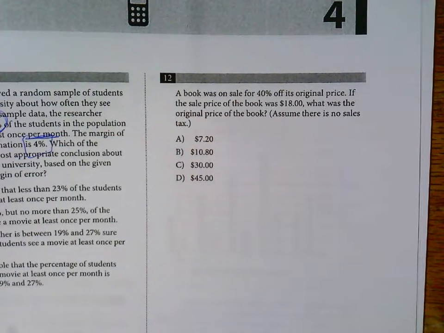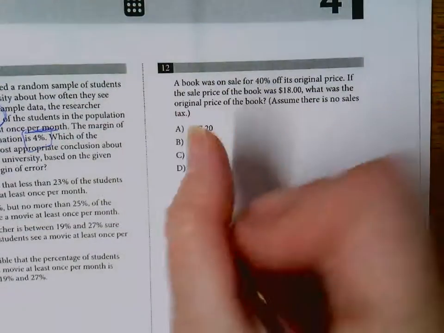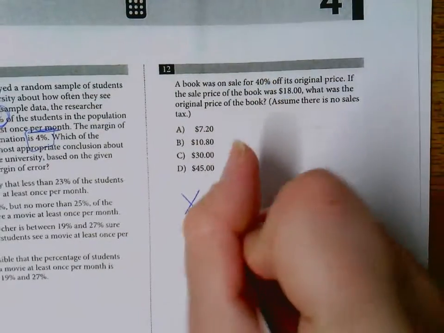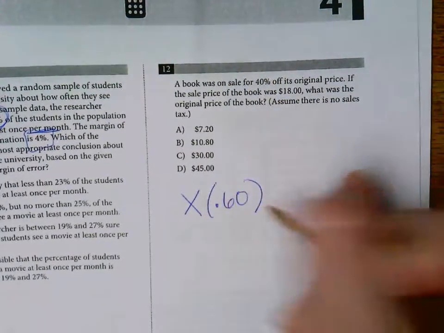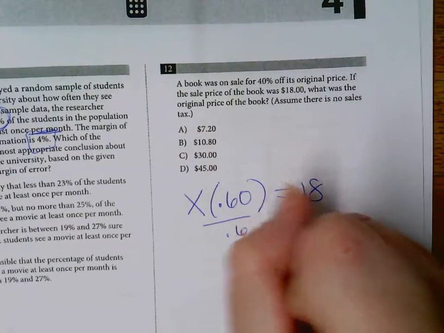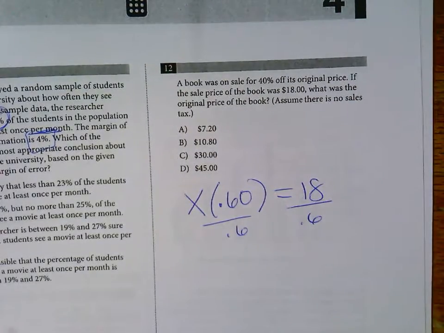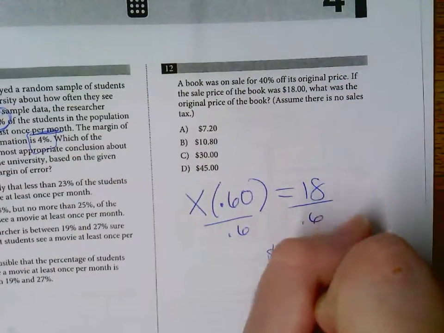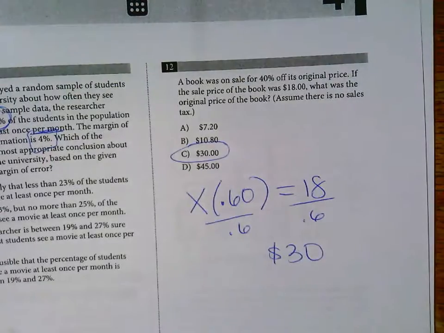A book was on sale for 40% off its original price. If the sale price was $18, what was the original price of the book? My original price is going to be X dollars. It was on sale for 40% off, so I sold it for 60% of the original price, and that was equal to 18. So I could take 18 and divide by 0.6. So the original price must have been $30. 12 is C.